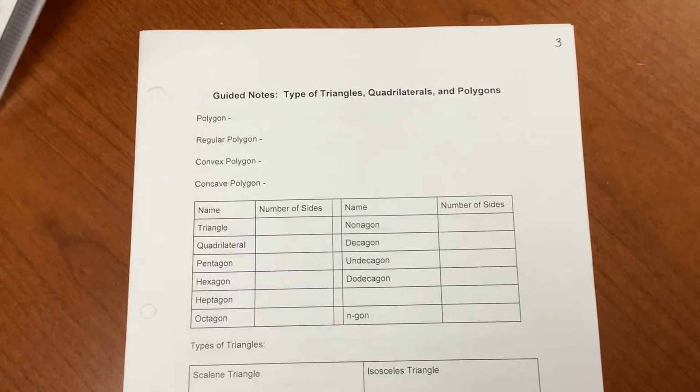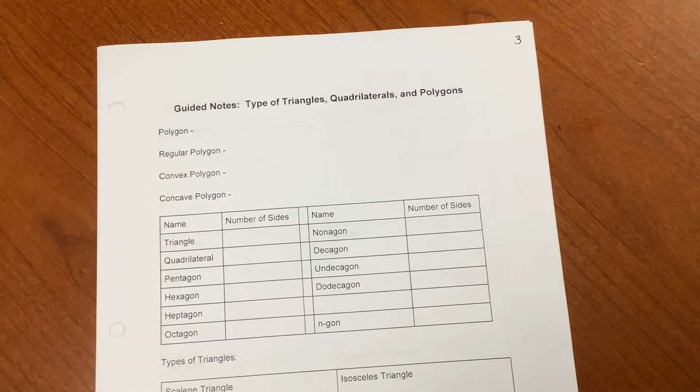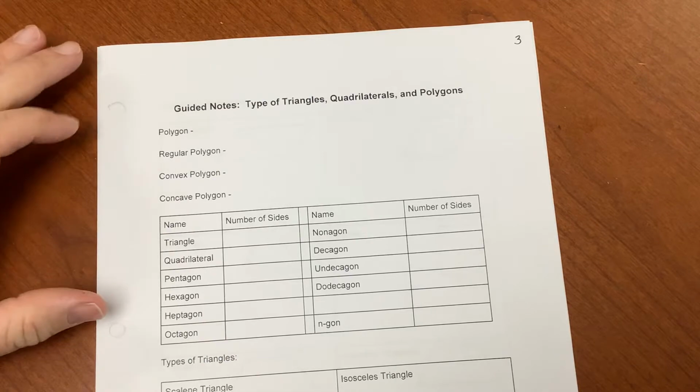Hello, this is the first video for Unit 16, which is all about polygons. So, starting Unit 16, we're going to go over a lot of vocabulary today, talk about a few different things, but we'll start with polygons. All the things that we're going to talk about today are polygons.